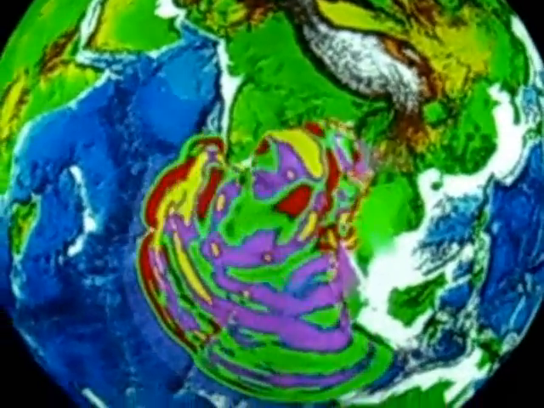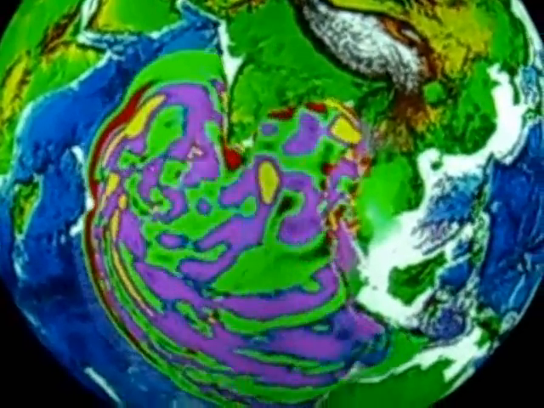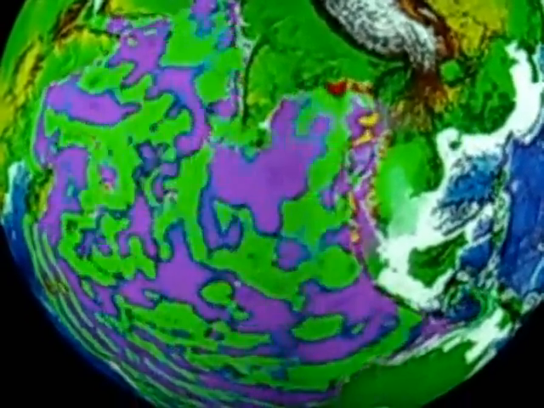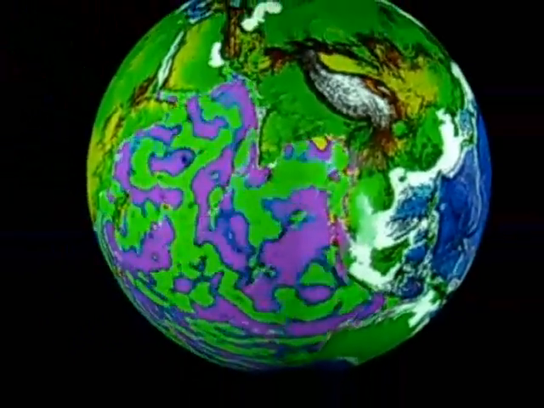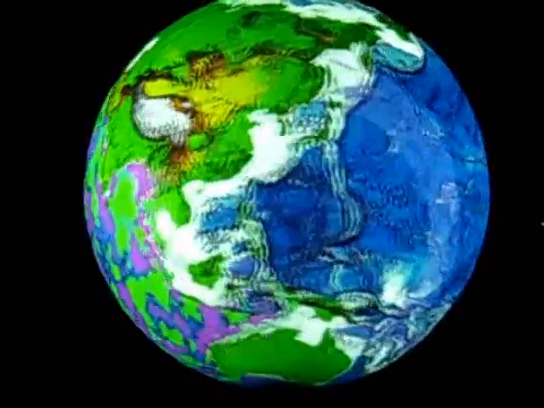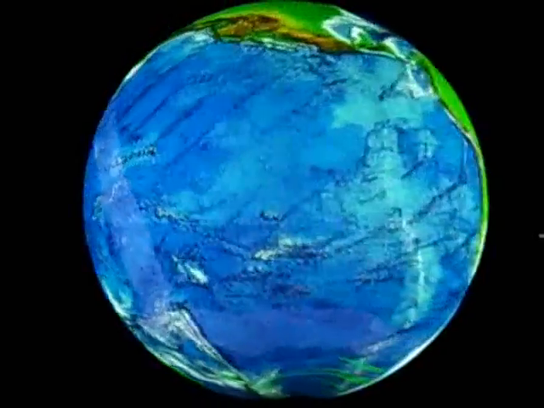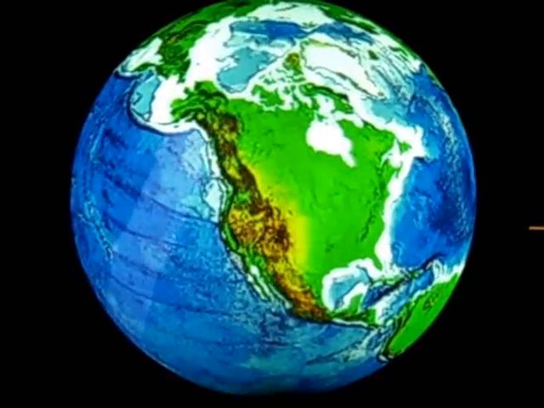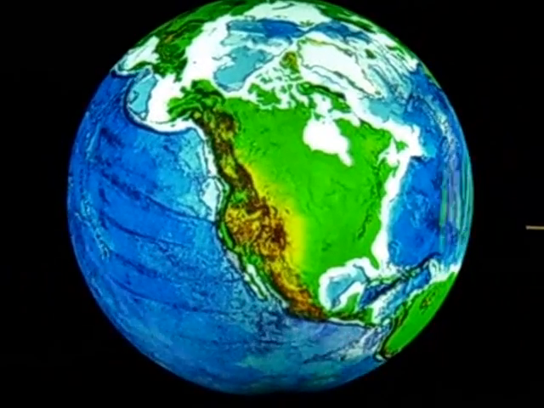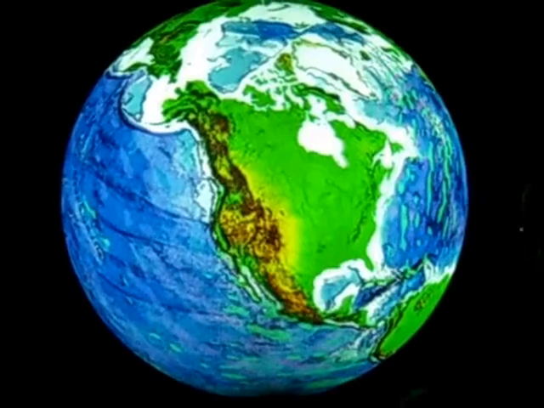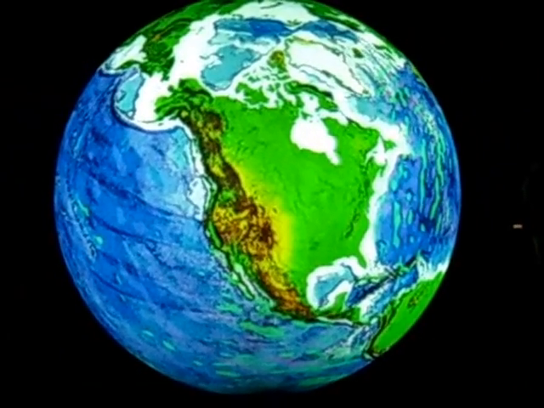This is a great data set for students because it shows how, after 30 hours, the influence of the tsunami is felt all the way around the planet. So if I move this around to the USA, after 30 hours, the tsunami's influence is felt on both the east and the west coast of the USA.